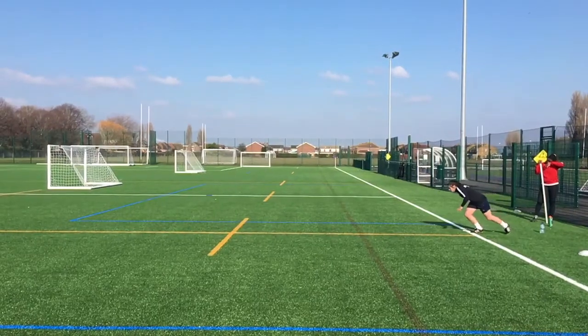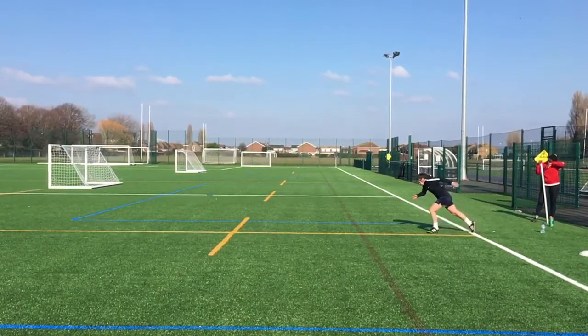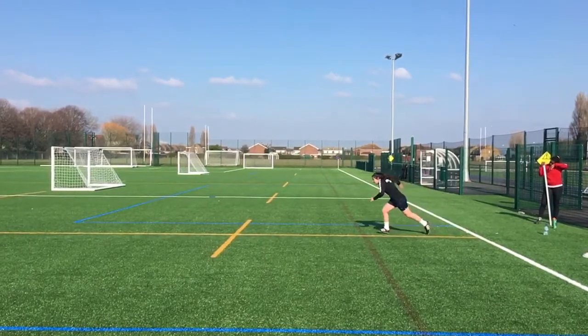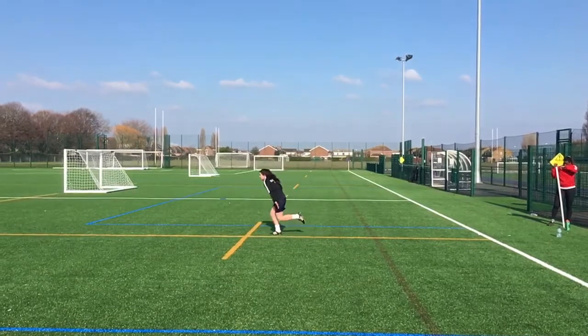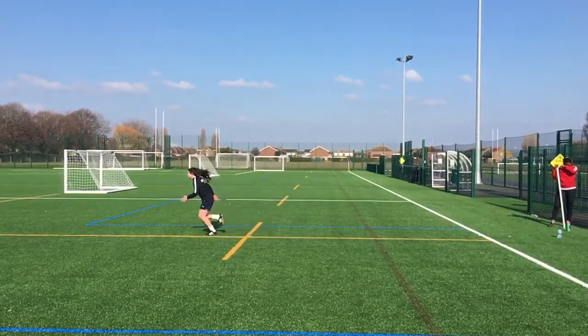Moving on to athlete number 2. Here we can see a slow motion video of her sprinting from a stationary start. We can see that she too has a relatively good arm split, and this time we can see a nice forward lean.